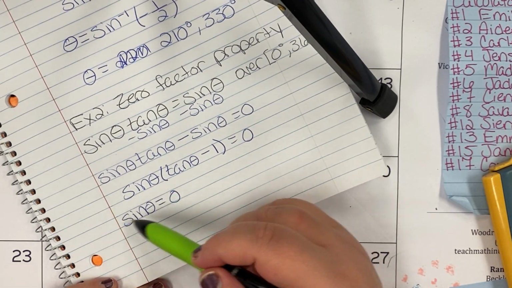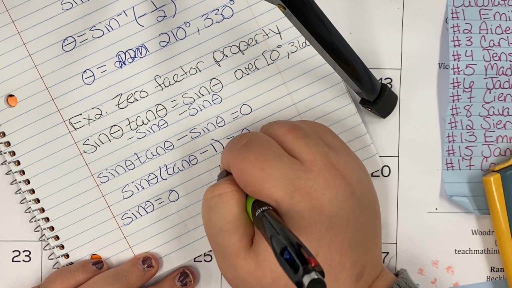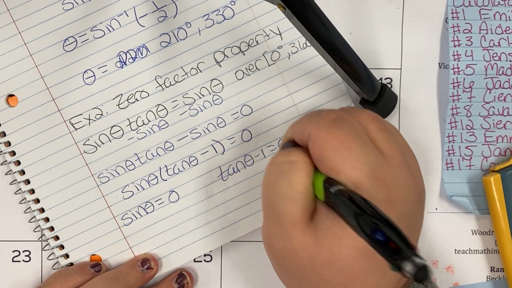So two equations. Sine theta is going to equal 0. Tangent theta minus 1 is also going to equal 0.